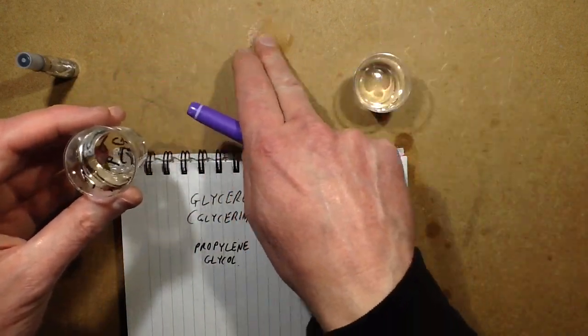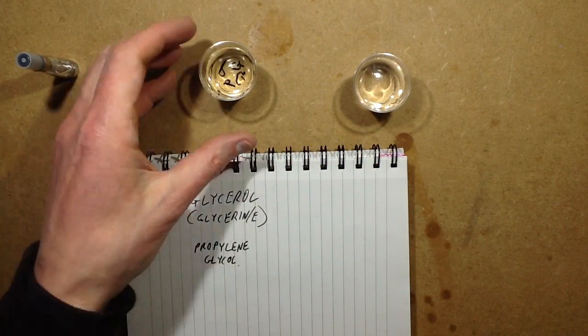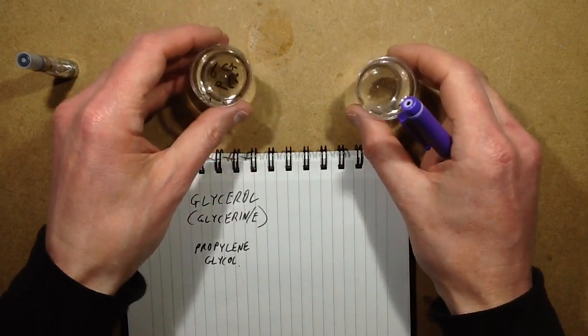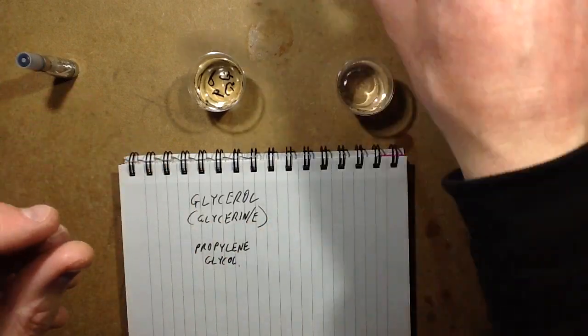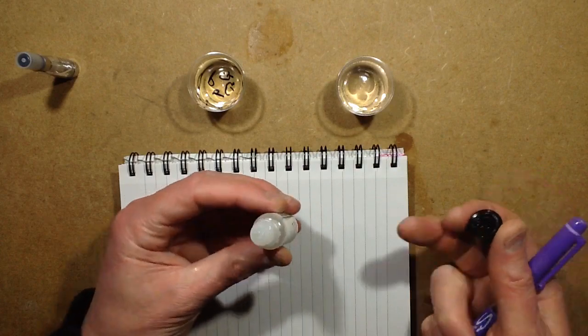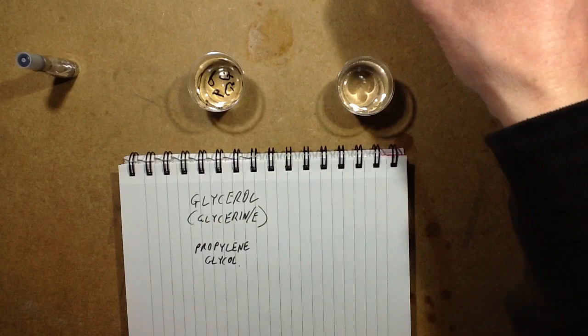I've actually spilt some of that. That's annoying, because that's going to skew the results a little bit. Anyway, have I got a crack in that or something? Why is it leaking? But anyway, the glycols have water in them. You've no choice about that. If I unscrew the lid of this bottle and just left it sitting out, it would get heavier. It would absorb water out of the air, because glycols are hygroscopic.